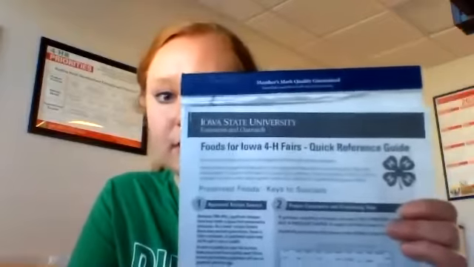This one is called the Foods for Iowa 4-H Fairs. It's a quick reference guide that goes through some of the food that you might bring to the fair and what's good to bring and what's not so good to bring. And this was just updated this year, so it's pretty new and has the most updated information.